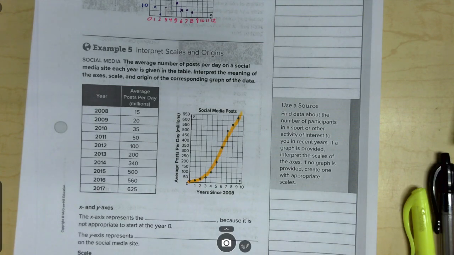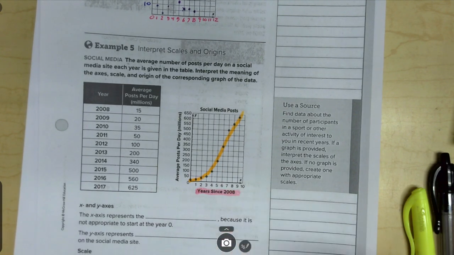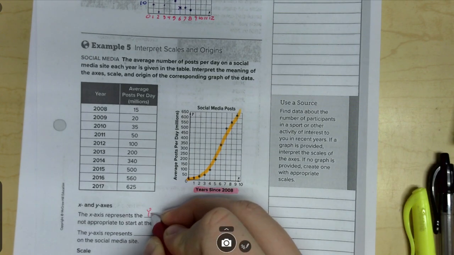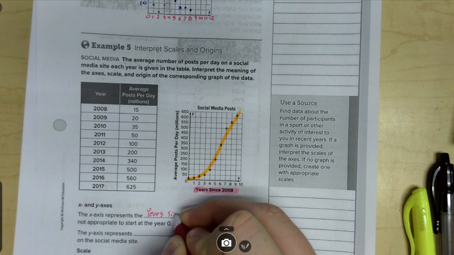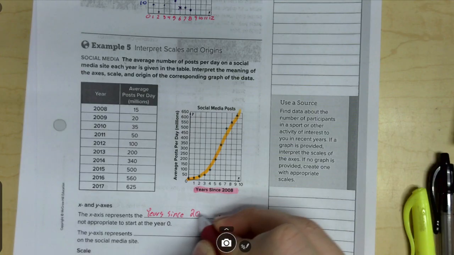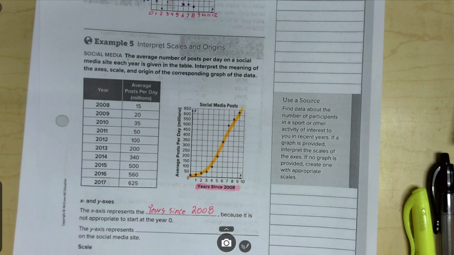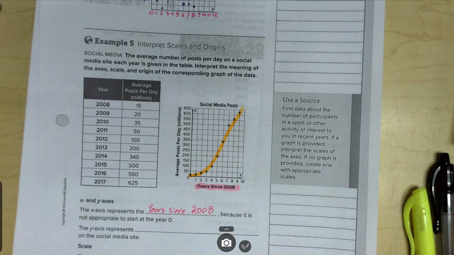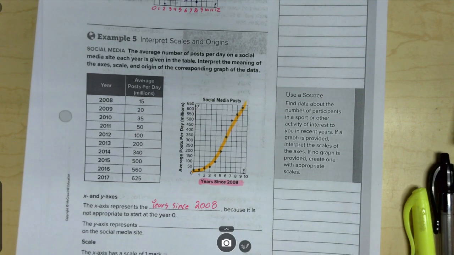All right, X represents, we go to the X-axis, years since 2008, because it's not appropriate to start at the year 0. Right, our graph would be insanely large.